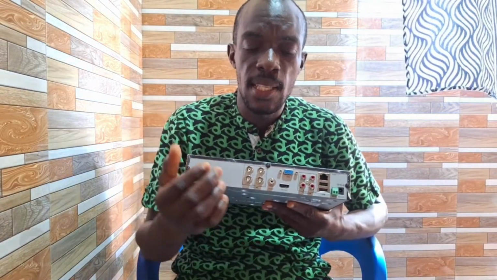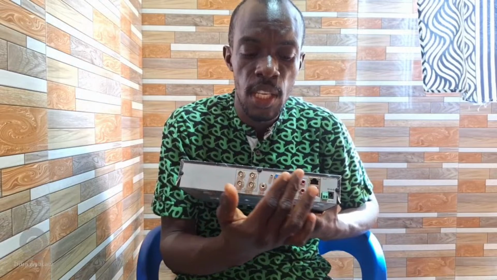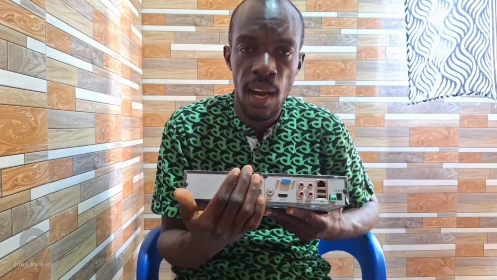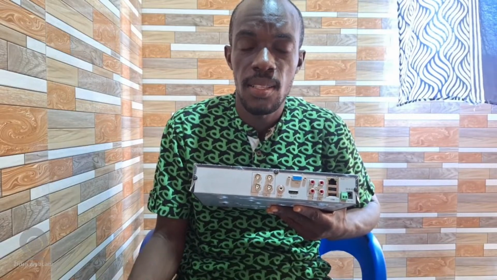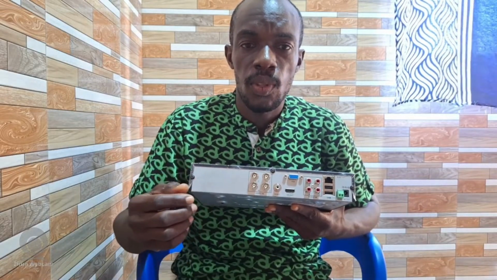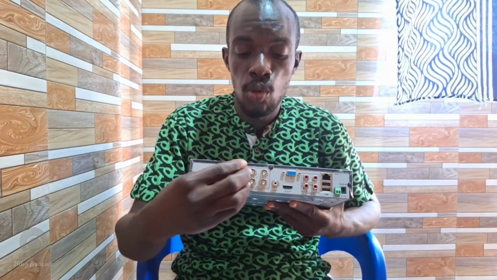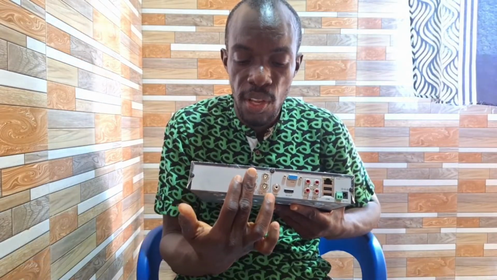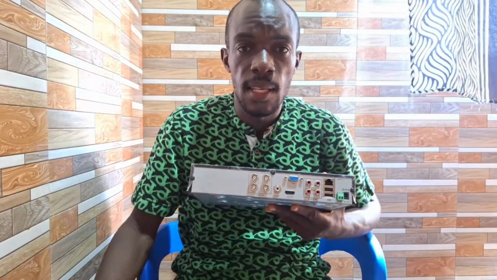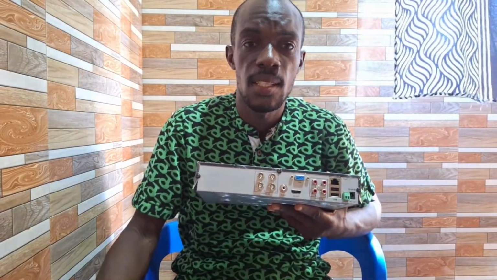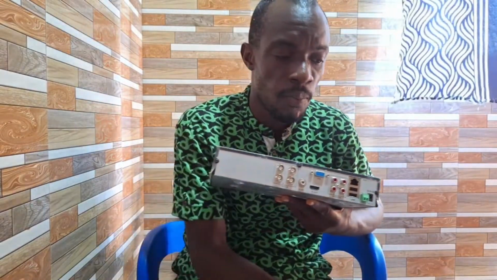So by the time you know what connects to each of these inputs of the DVR, it should be easy to set up a CCTV camera system. By the time we look at how to terminate the various cables that go into these ports on the DVR, then we are almost there at being able to set up the CCTV. Very simple and very easy like that. There is no difficulty about it.